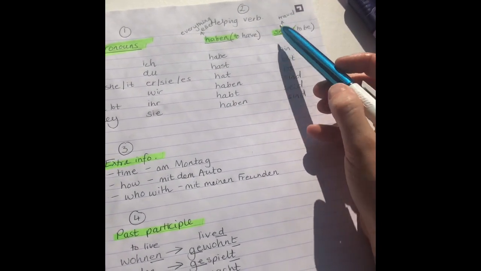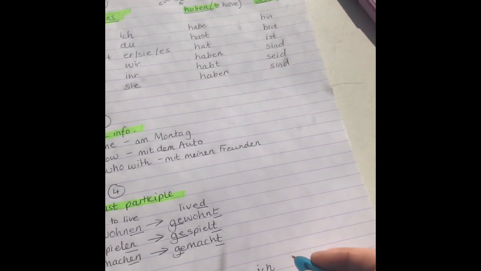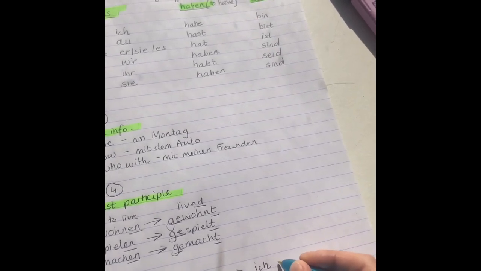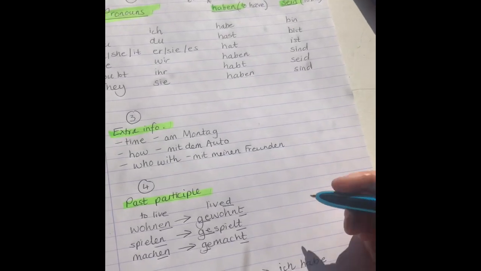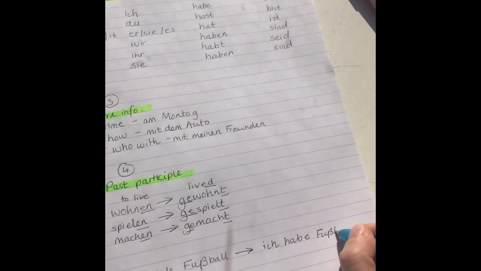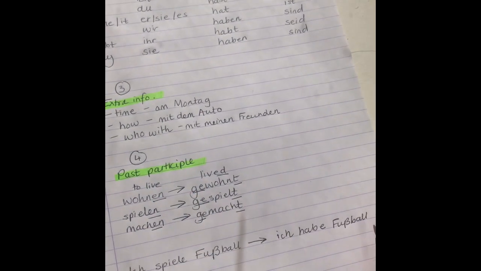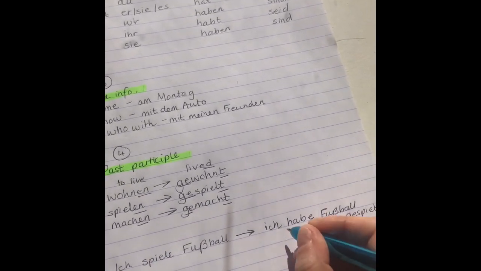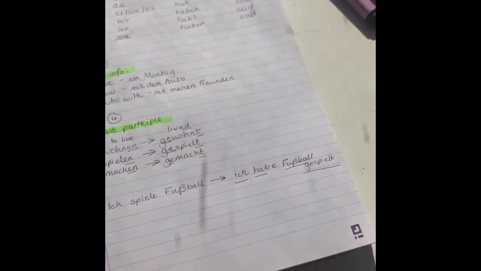Remember, sein is for travel, haben is for everything else. So when you're playing football, you're not travelling to a new location, you're staying where you are. So that is ich habe. Then you need your extra information, which is Fußball. And then your step 4 is your past participle, gespielt. Ich habe Fußball gespielt. I played football.